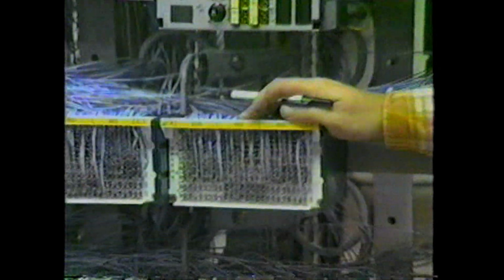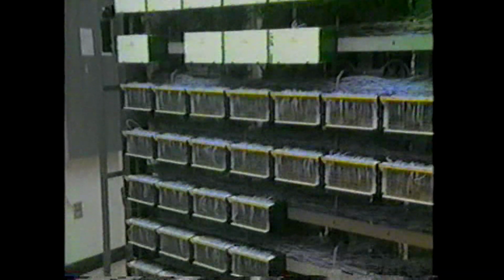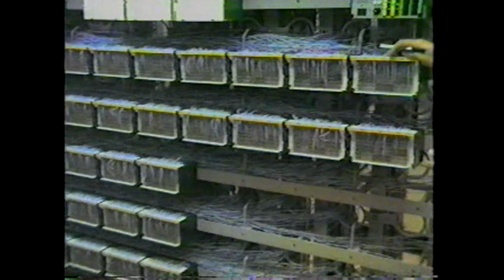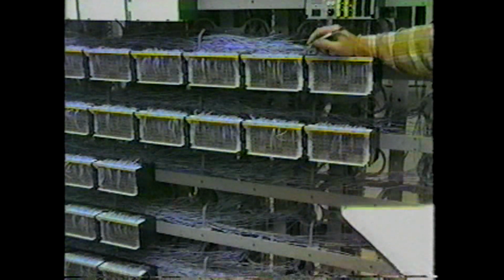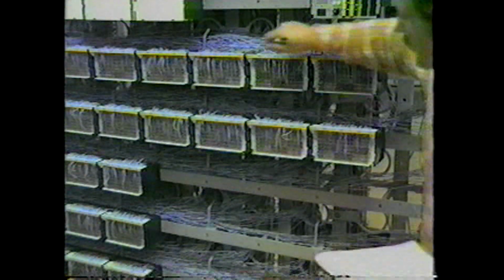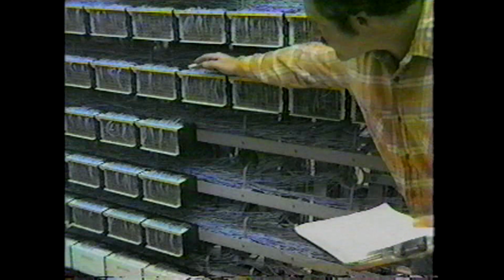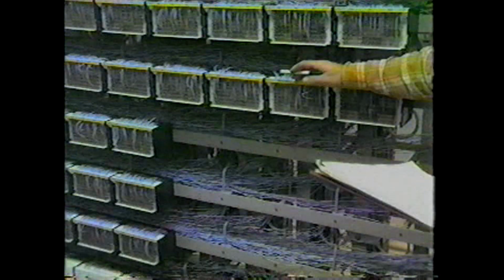Let's see if we can find one more. We'll look for 007 1160. That is 007 1160. These up here are concentrator group 6, so that's not what we're looking for. Concentrator group 2, here's concentrator group 7, right through here. These are all concentrator group 7. We want concentrator 1. So this is concentrator group 7.